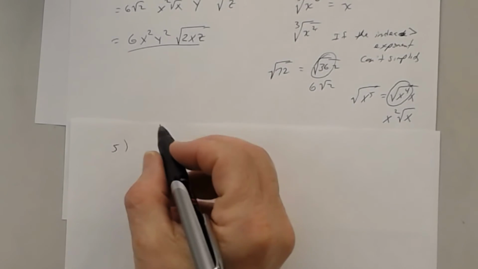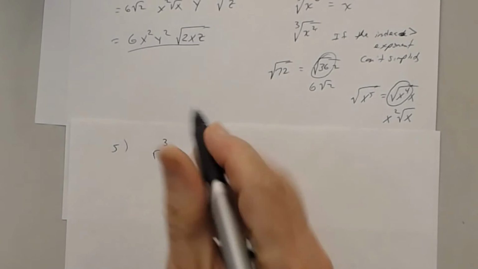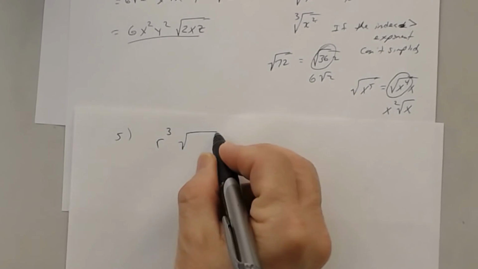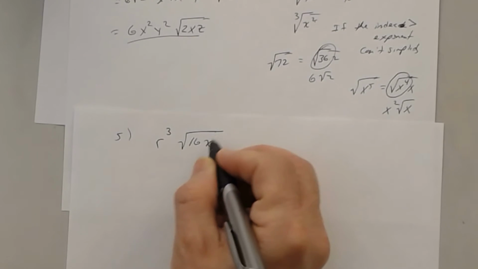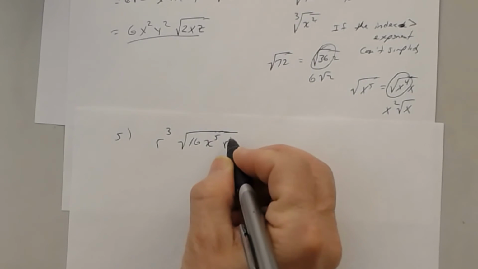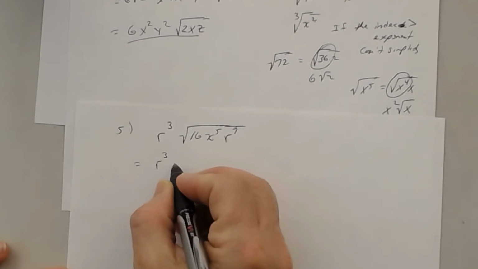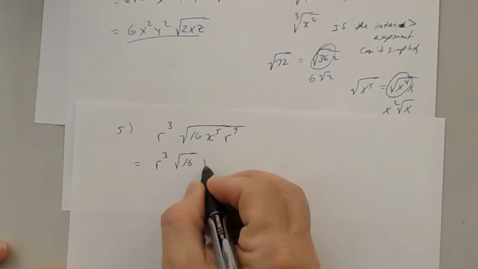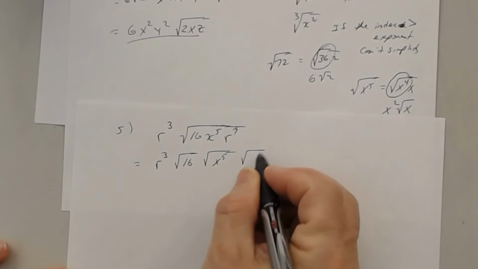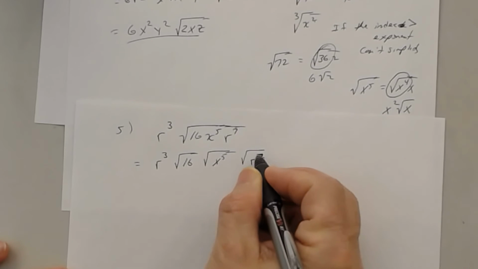Okay, so listen carefully to this. You have r cubed times the square root of 16 x to the 5th r to the 7th. Okay, so we can do just like we've been doing. Rewrite it as separate square roots. So do y'all agree that's going to be r cubed times the square root of 16 times the square root of x to the 5th times the square root of r to the 7th? Okay.